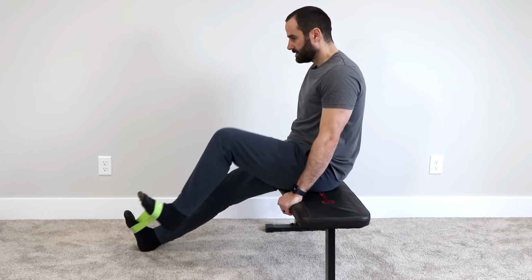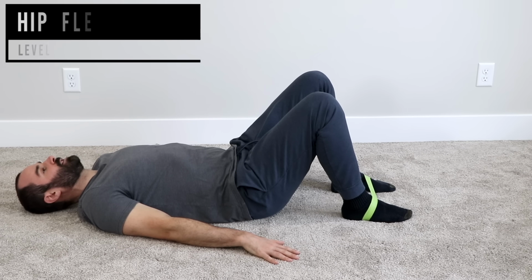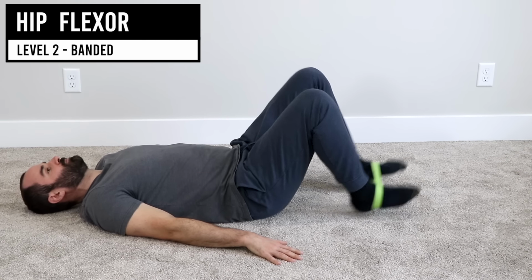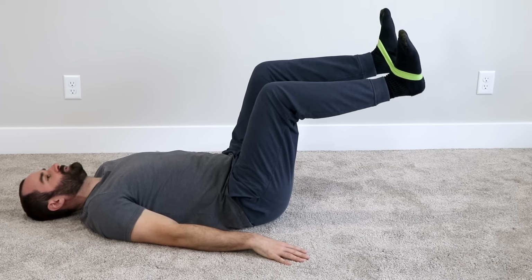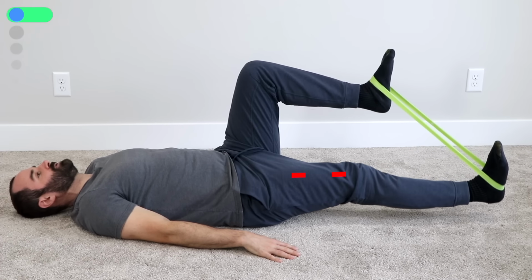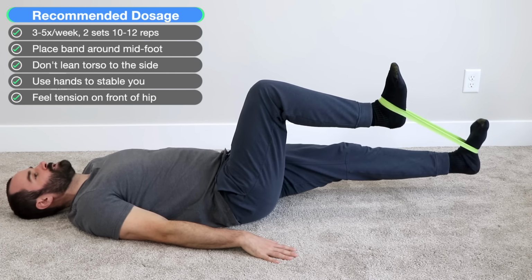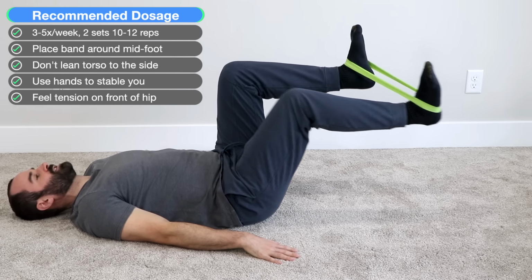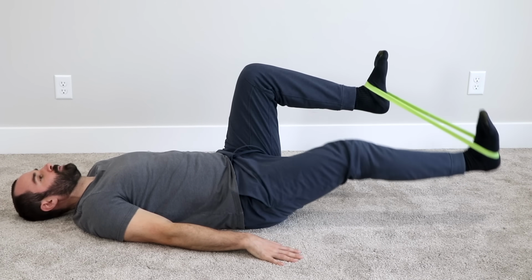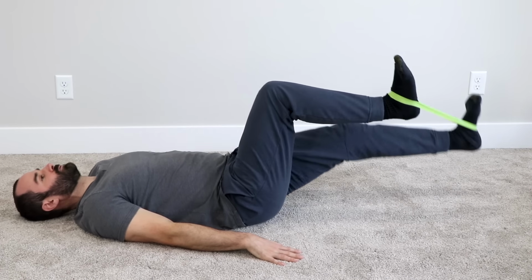Level two, so laying on your back with that PT band around your midfoot, bring your hips and knees to a 90-90 position, press one leg out as far as you can, return to the starting position, and then press the other leg out. Try to keep your pelvis from moving and feel that tension in the front of the hip flexor and get your heel all the way down to the floor, slow and controlled.